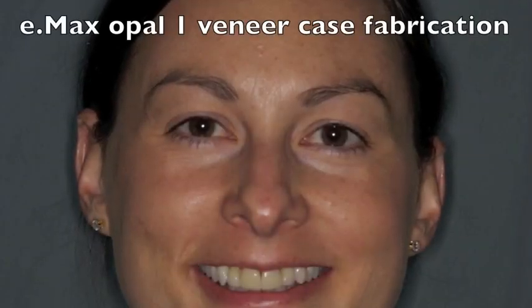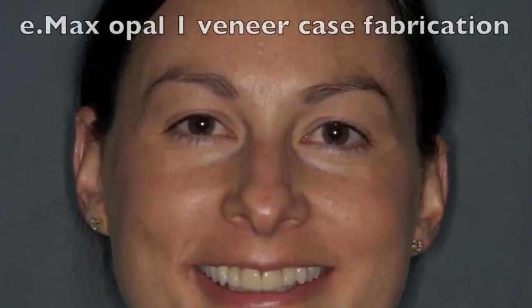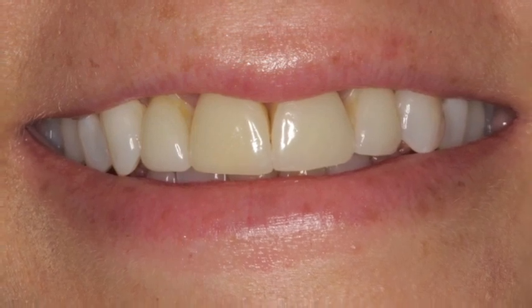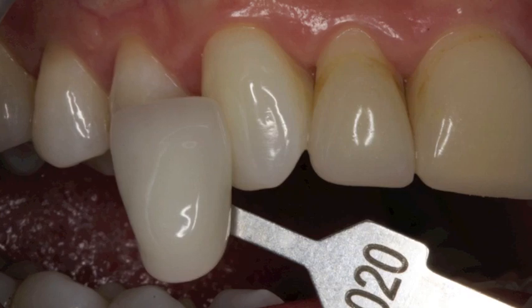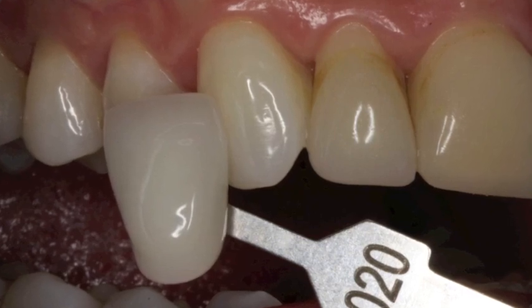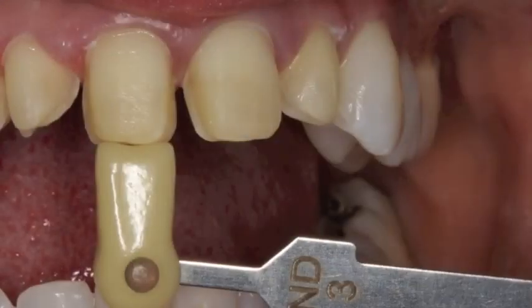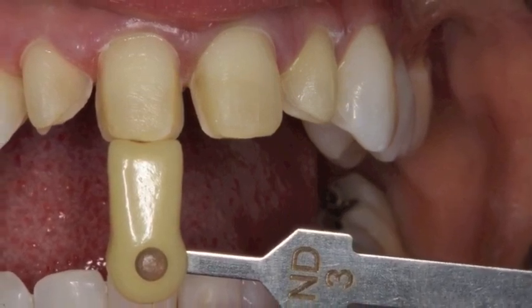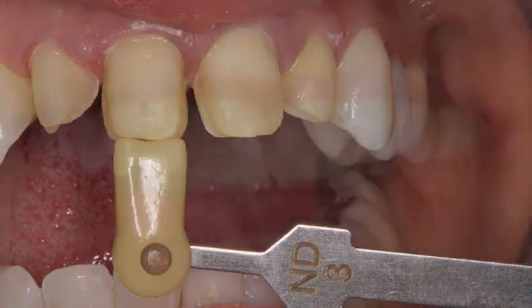Our patient initially presents with darker centrals and laterals. She wasn't happy with the color or the gingival recession around these teeth. As we can see, her natural canines were an O2O shade. Centrals and laterals were much darker. Preparation shade was about an ND3 with conventional veneer preparation.